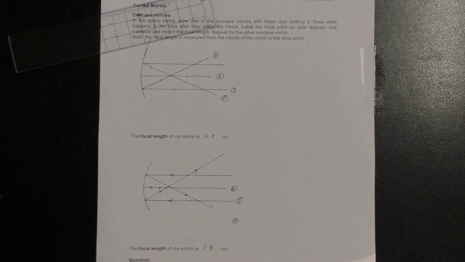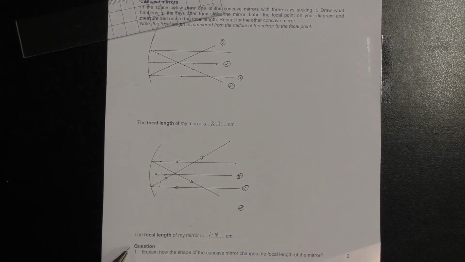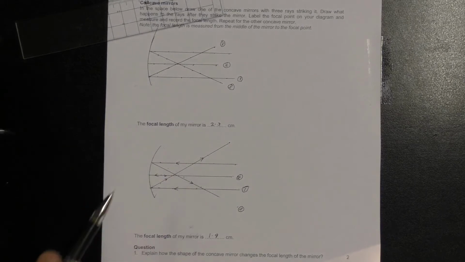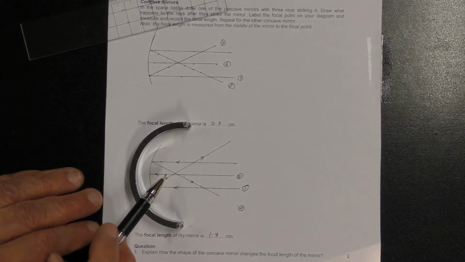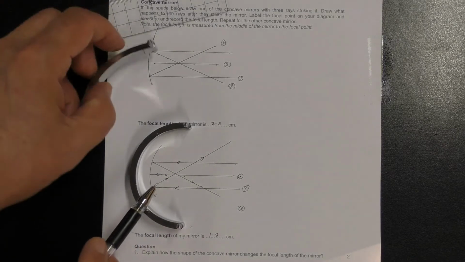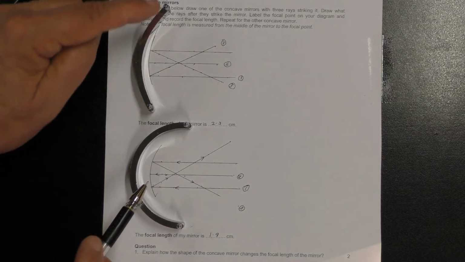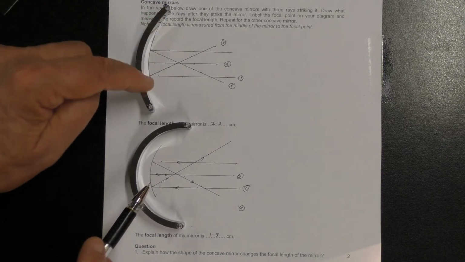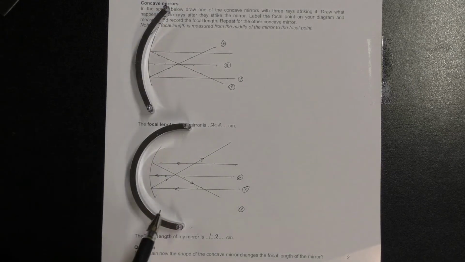When we have a look at this question here, explain how the shape of the concave mirror changes with the focal length of the mirror. Well, if we have a look at this one here, the focal length is shorter compared with the focal length of this one here. Now, this mirror here is what we'd call a parabolic mirror. This one here is spherical.